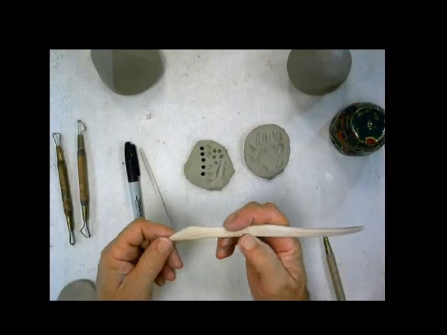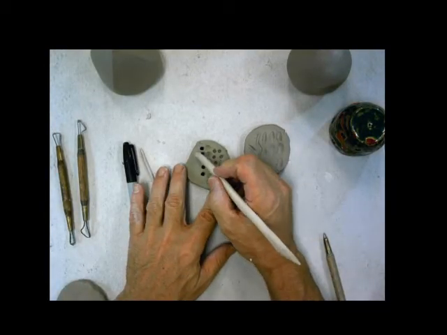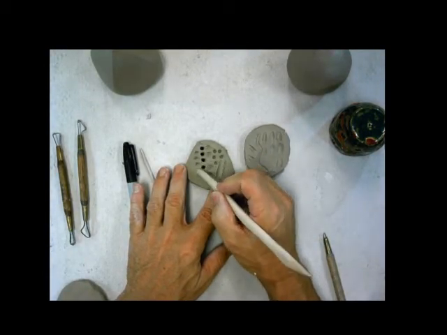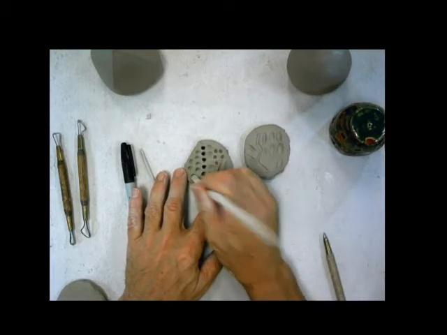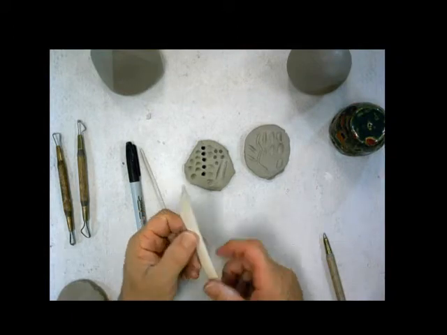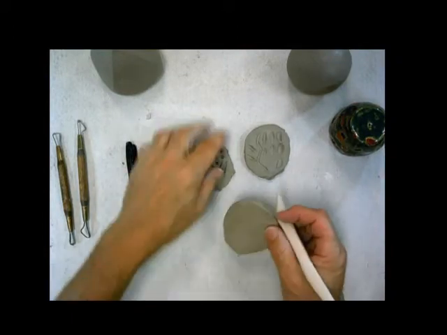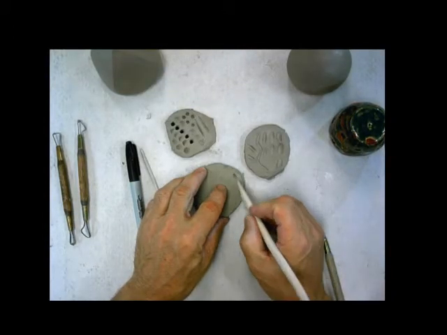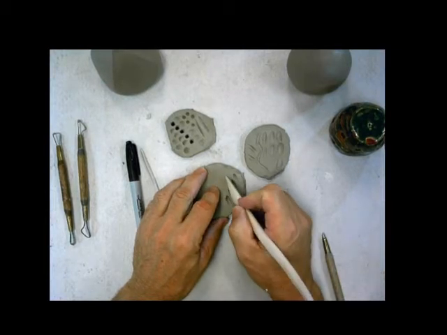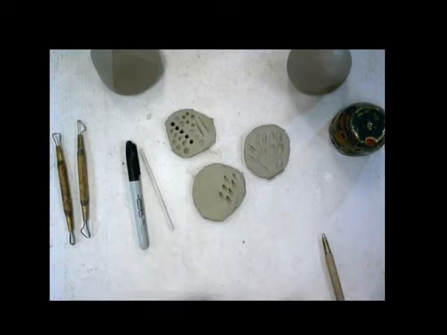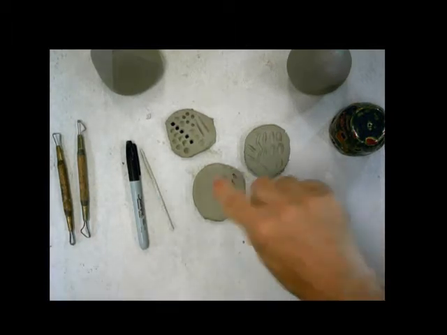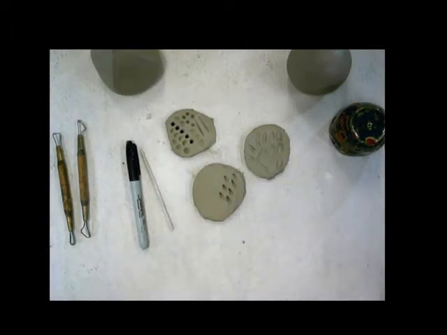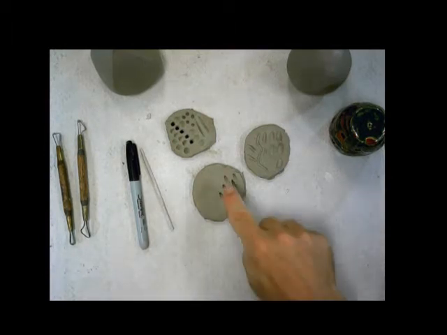Here's another tool yet that you could use to make some other kind of marks in it, like this one or this one. So you get the idea. You can use most things to make tools. If you think about a fork, if you push that down, what design that would make if you use the back of a fork. But I think I'm going to go with this texture.